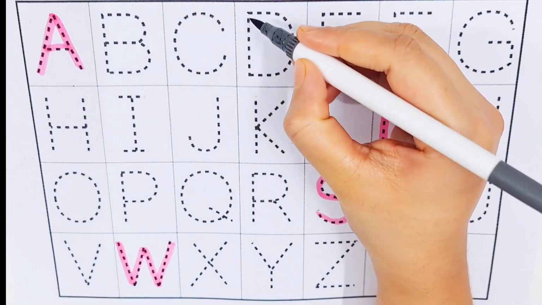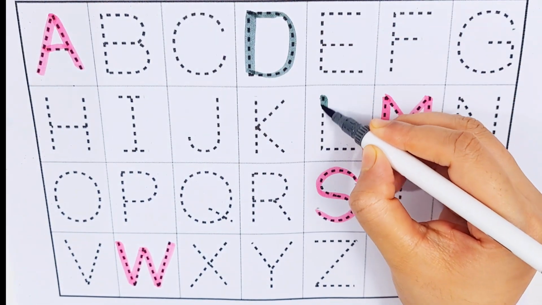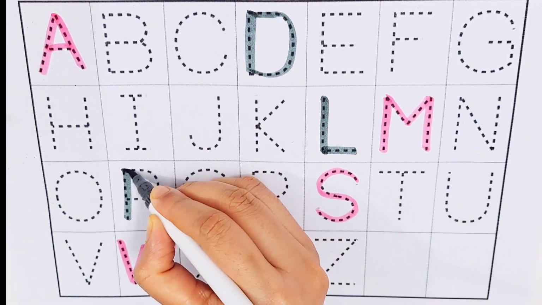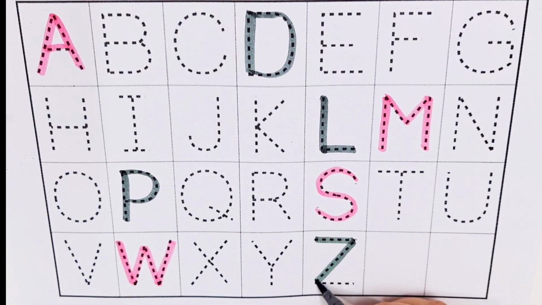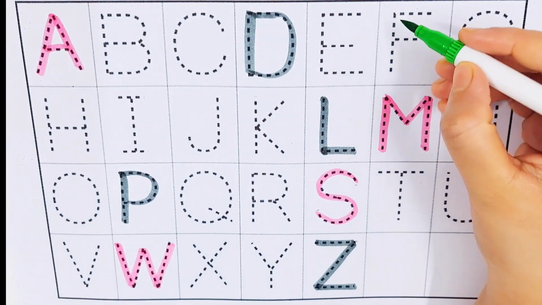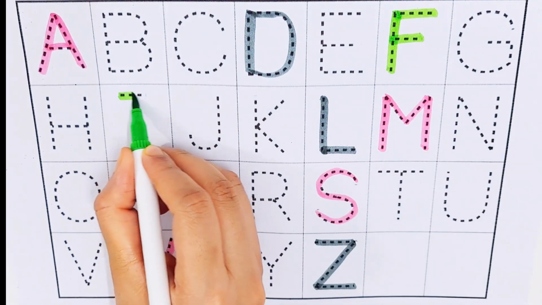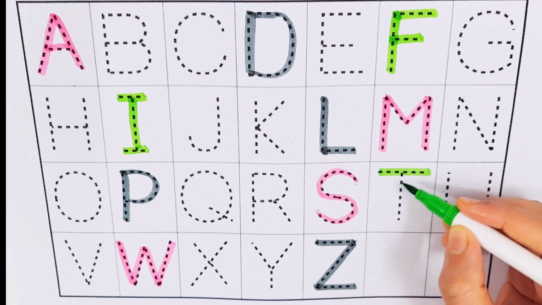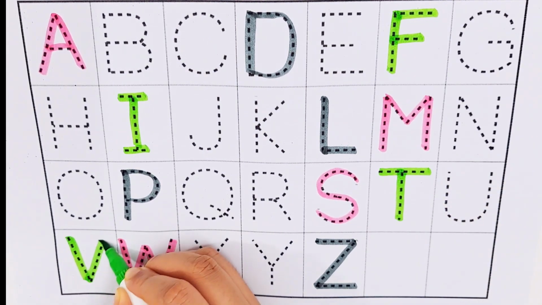Gray color. D for door. L for lychee. P for pen. Z for zipper. Green color. F for fish. I for ice cream. T for tiger. V for van.